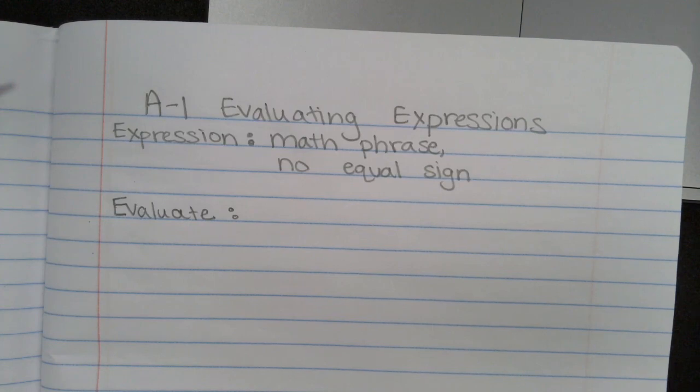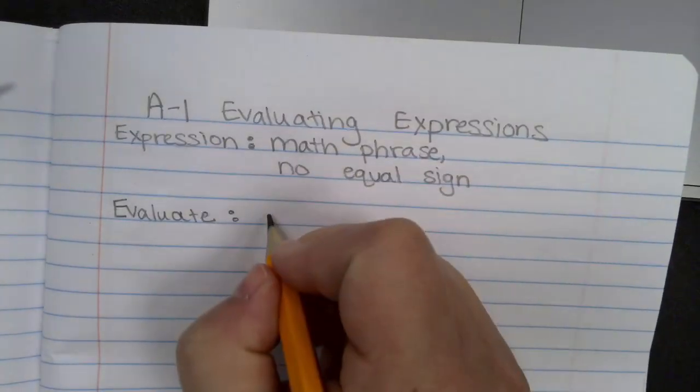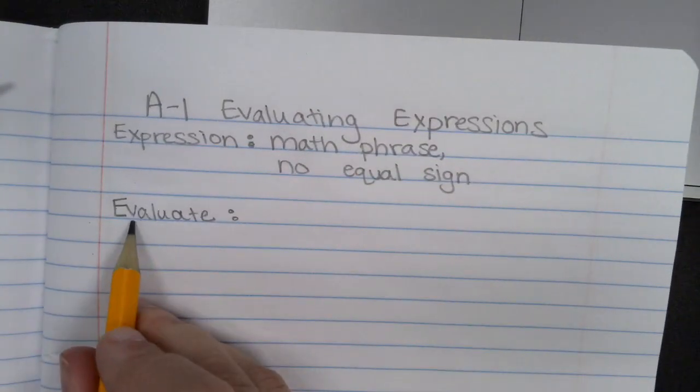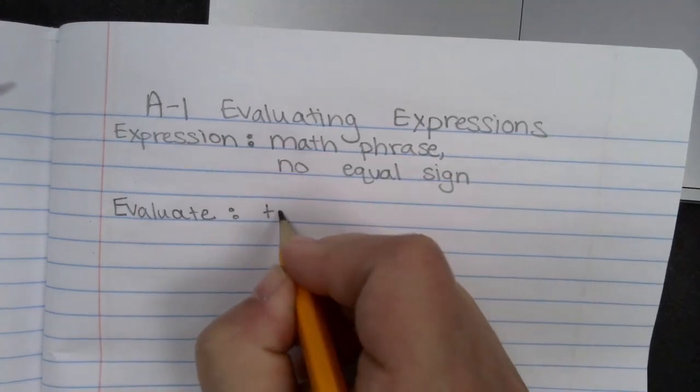Even though I bought my house for so much, maybe I added to it or upgraded things, so now when it gets evaluated, it's more. Or maybe I let it run down and didn't update anything, and maybe the value is now lower. But evaluate means to find the value. We have that word value in the middle, or to find the answer.